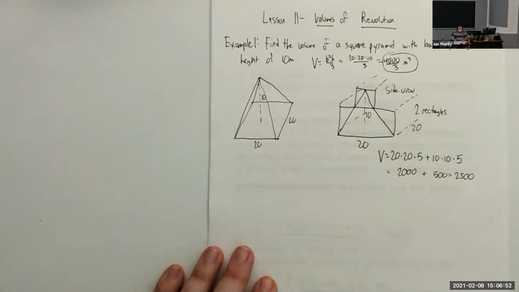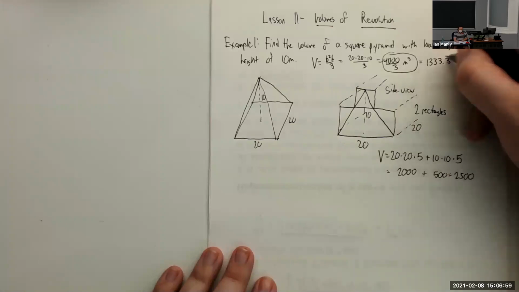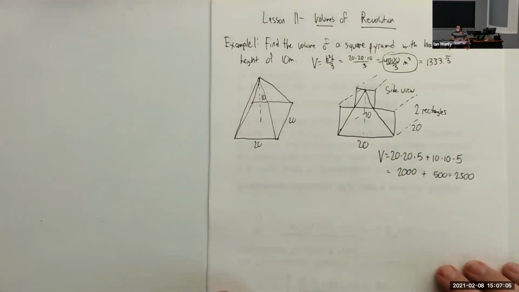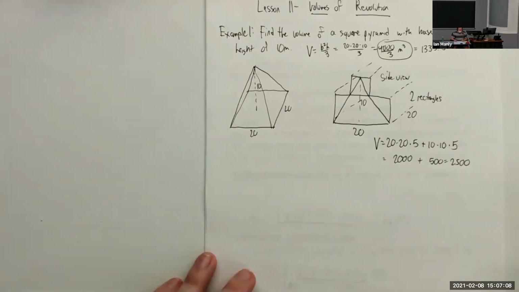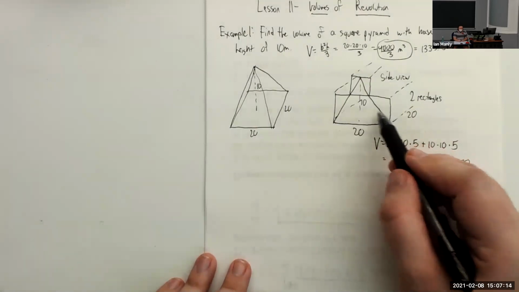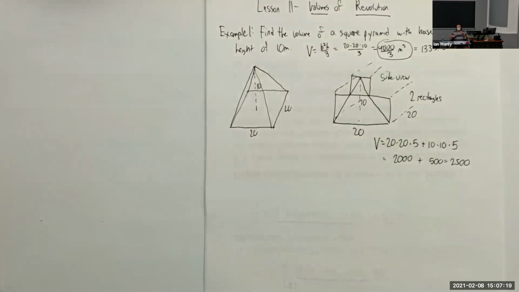All right, well, is that a good approximation? Well, if we went up here and divided this 4,000 by 3, that'd be 1333.3 repeating. So no, this is an awful approximation of our pyramid. It's twice as big as what we want. Okay, well, that's not very great, but we kind of see why that is, right? These boxes go over the edge of the pyramid, so they're getting too much volume that's on the outside of the pyramid. So that's the reason why we're overestimating right here.